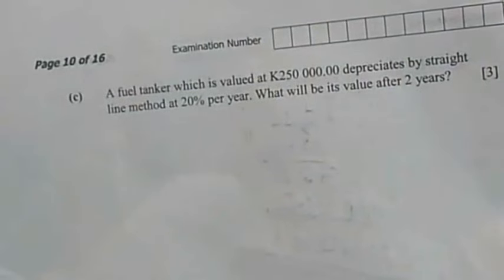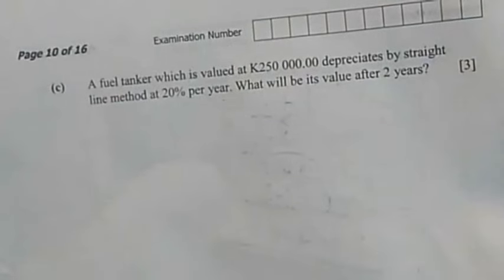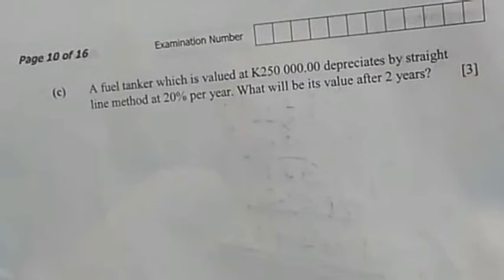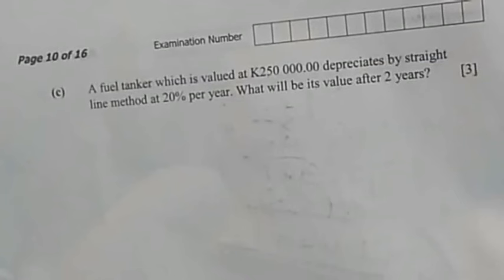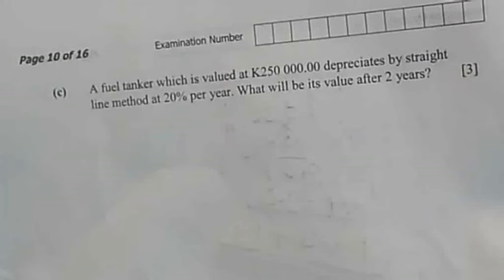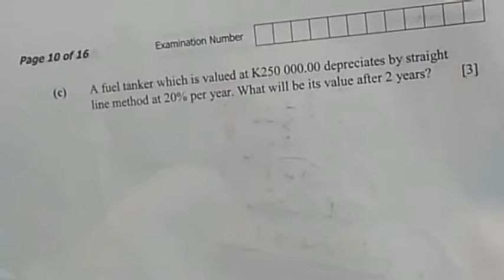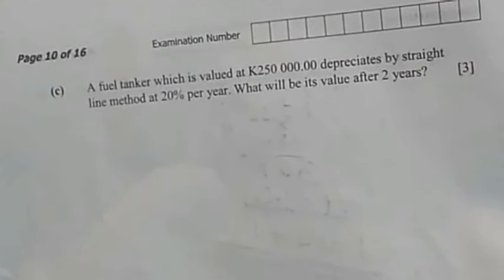Okay, the next question is: a full tank which is valued at 250,000 is depreciated by the straight line method at 20%. What will be its value after 2 years? So what we're going to do here is find the value of the depreciation. If it's going to depreciate by that, what is the amount of its depreciation?